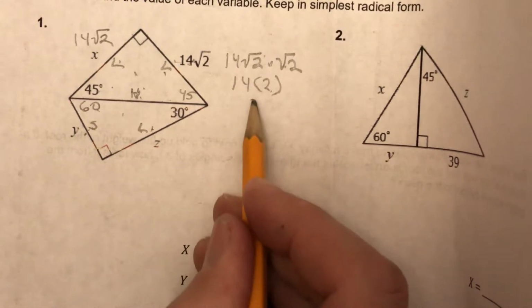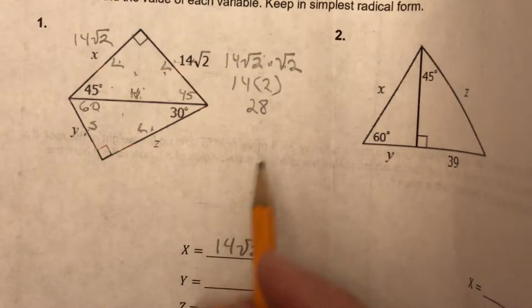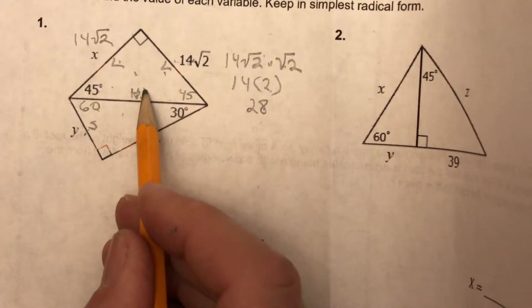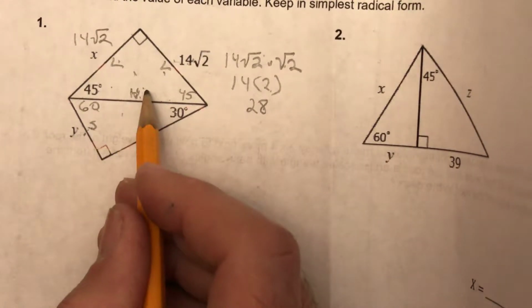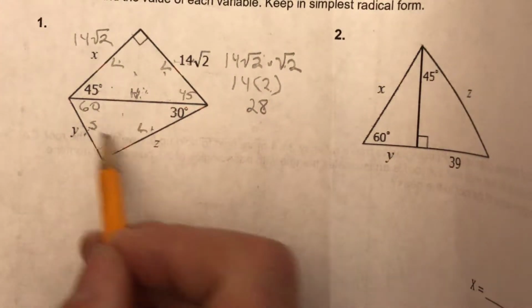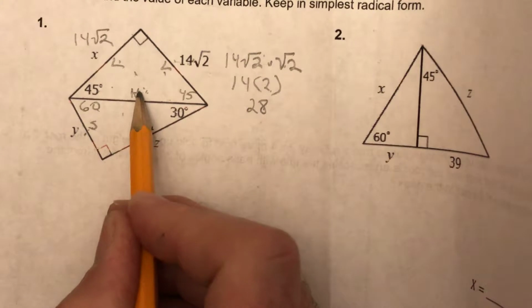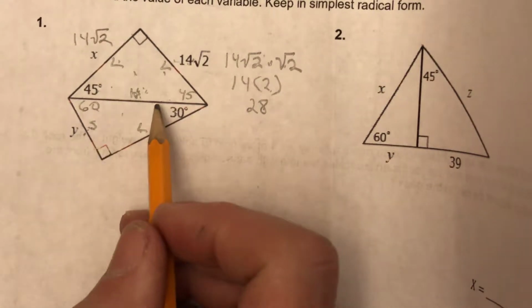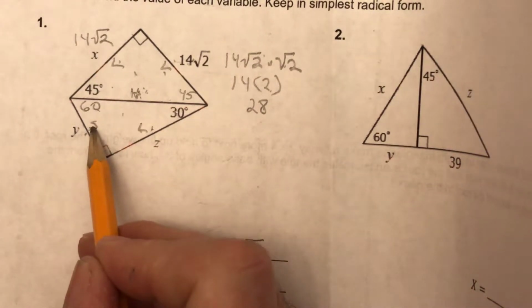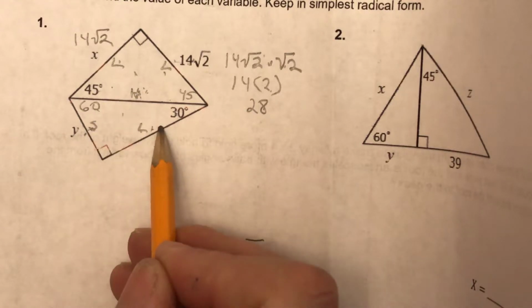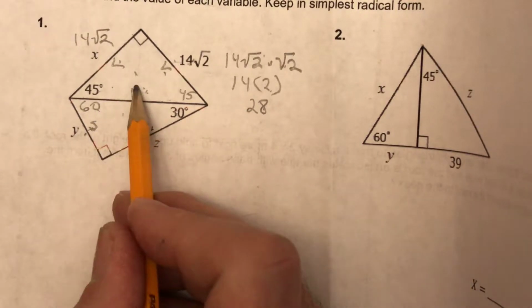14 times 2 is going to be 28. Okay, so 28 is going to be right here. So that's not an answer, but we're going to use 28 to find the short side and the long side. So the hypotenuse is 28 for both triangles. So now, remember, we have to go off of the short side. So we're going to work this way because there's no relationship between these two right there.